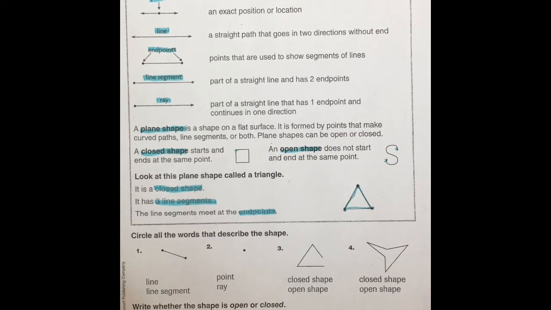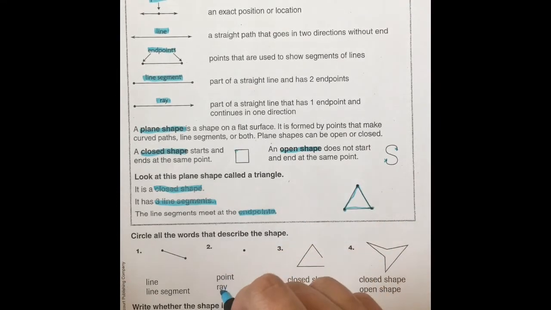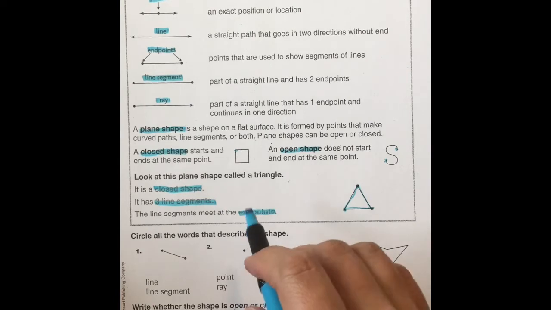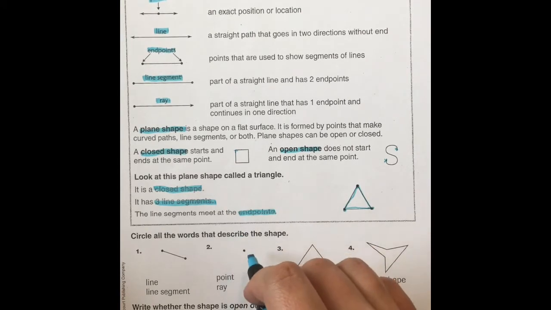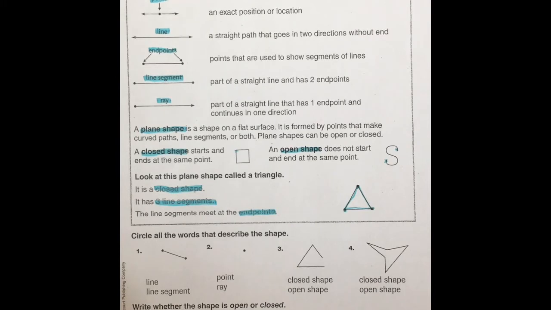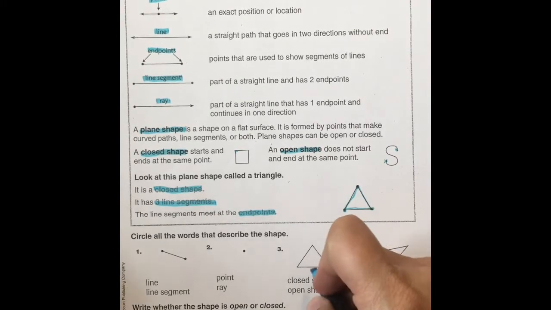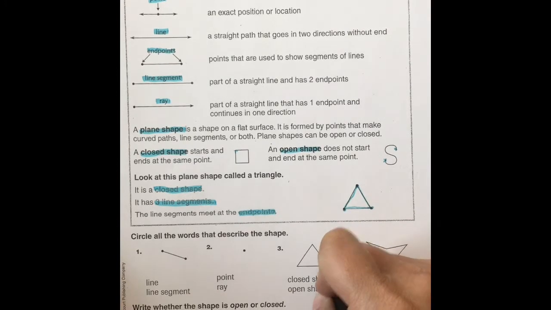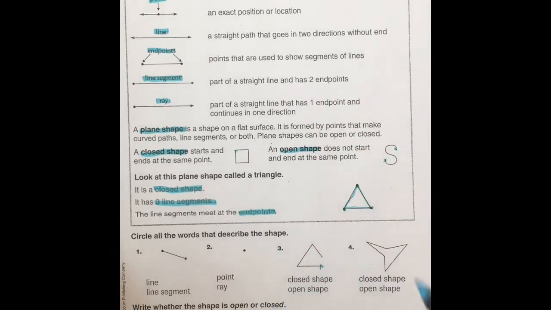Number 2, is it a point or a ray? Well, it kind of looks like a dot. Oh, but wait. In math, do we say it's a dot? No, we don't say it's a dot. It's actually a point. Number 3, we have a shape, and it wants to know if it's closed or open. So think, if I start here and I go all the way around, do I end at the same spot? I don't. So that means it makes it an open shape.